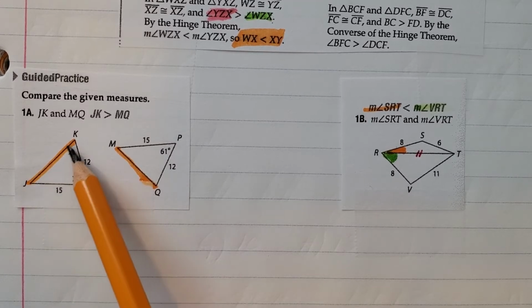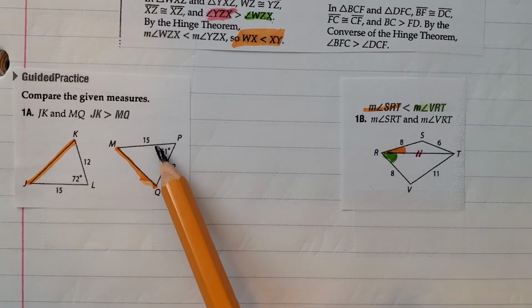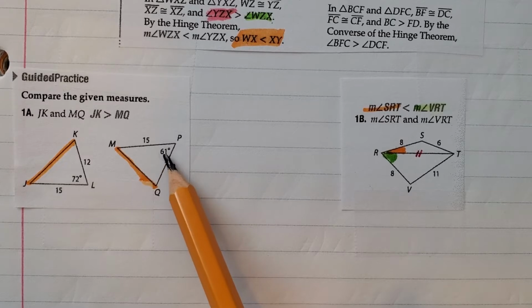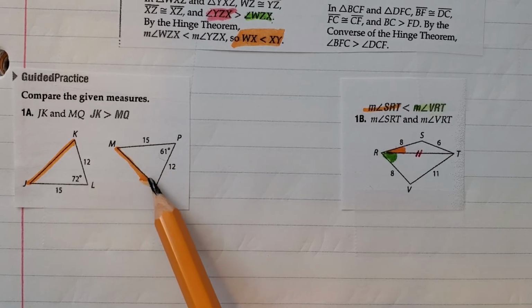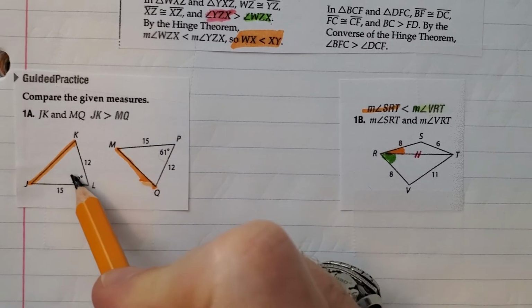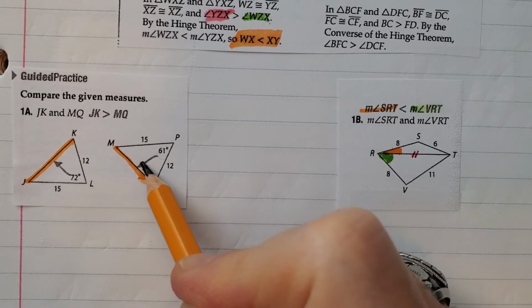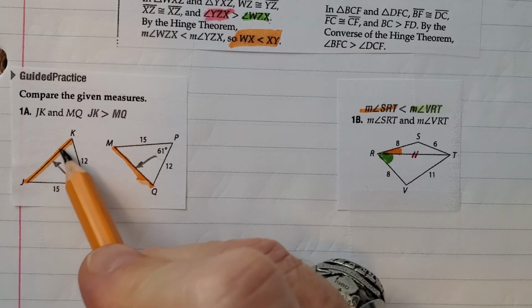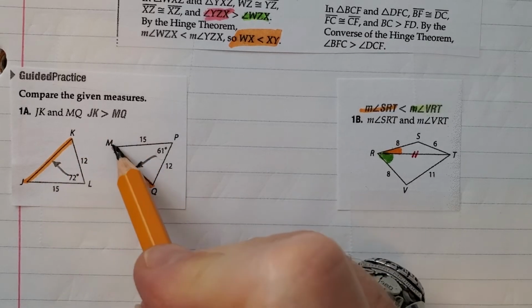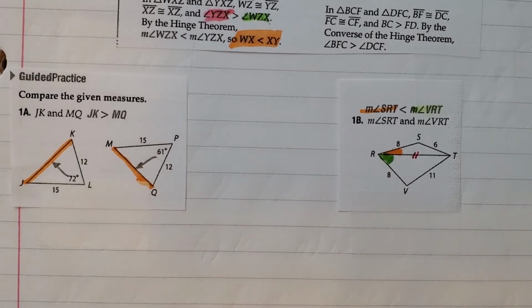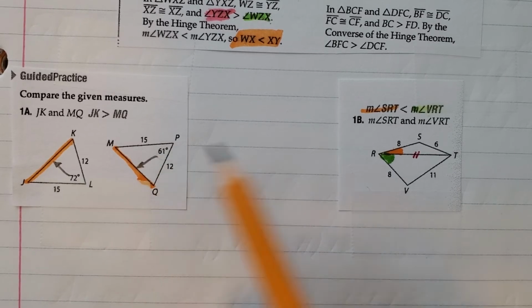This is a smaller hinge, 61 degrees, so a shorter side opposite. So we're looking at the side opposite the hinge. So we say that JK is going to be longer, or greater than, MQ, because this angle is greater than that angle.